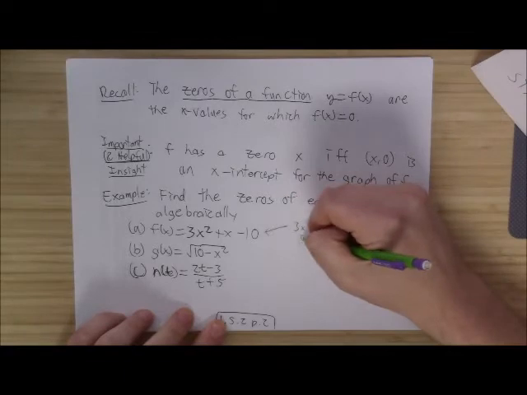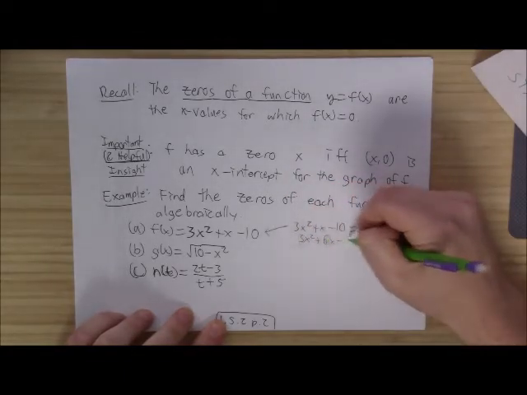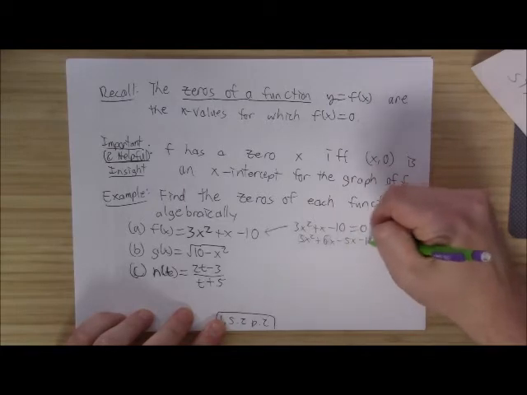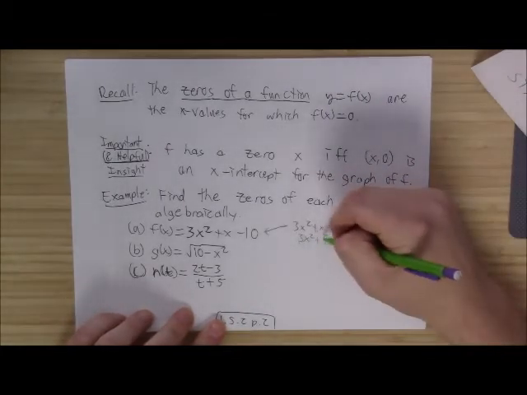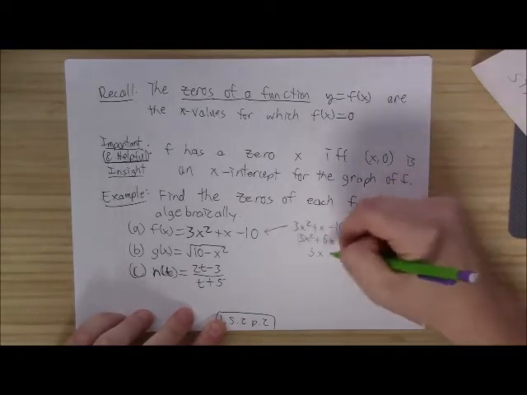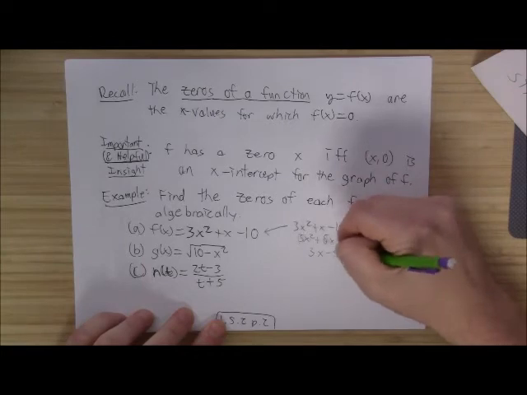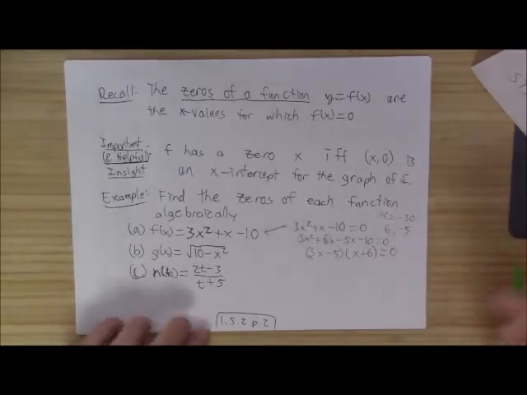So in other words, we have 3x squared plus 6x minus 5x minus 10 equals 0. Splitting that up and doing the factoring by grouping, you should end up with 3x minus 5 times x plus 2 equals 0.